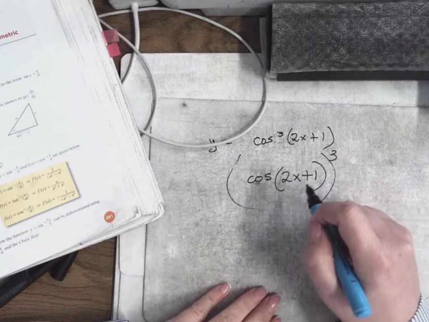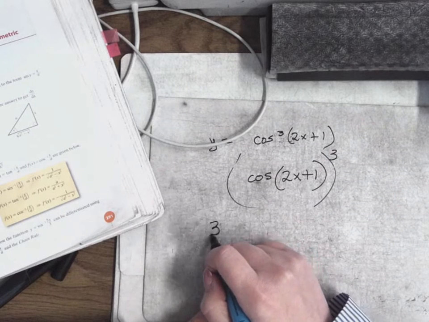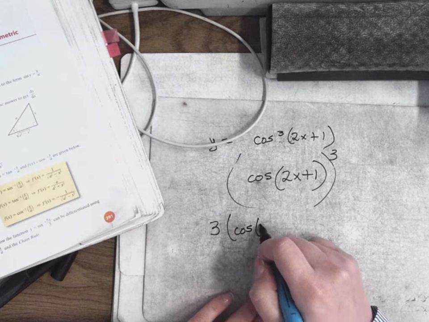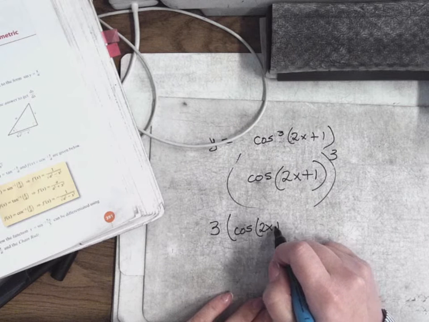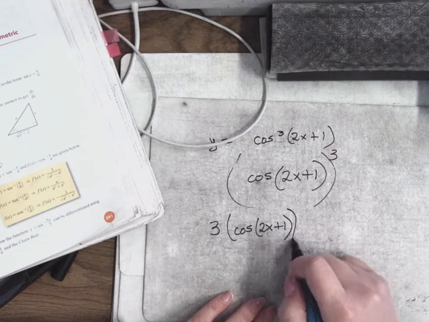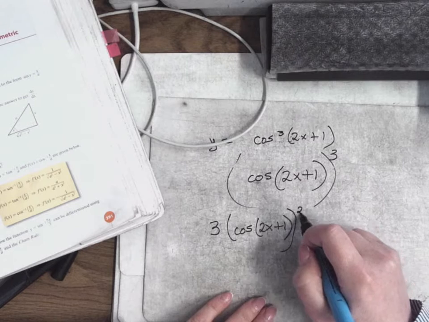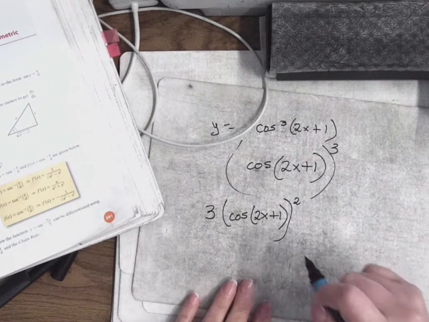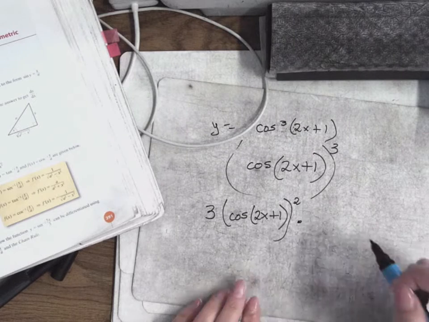The first thing is bring the power down in front, inside the bracket stays exactly as it is, and reduce the power on the bracket by 1, so that's to the power of 3, now it's to the power of 2. Is that okay? Chain rule. Now I have to differentiate inside the bracket.